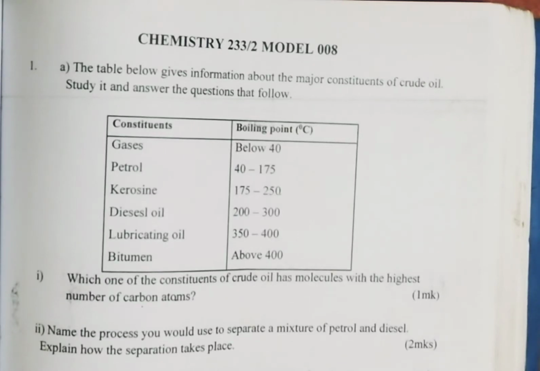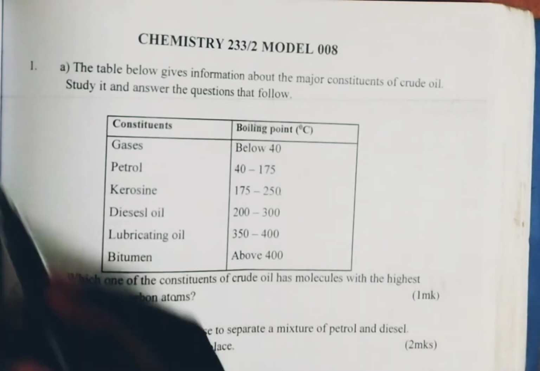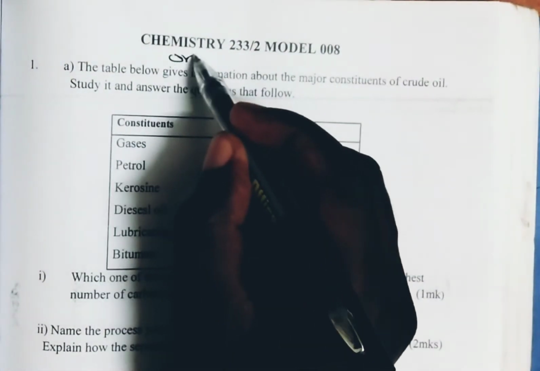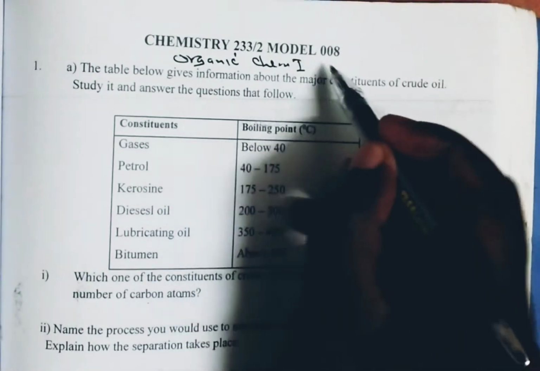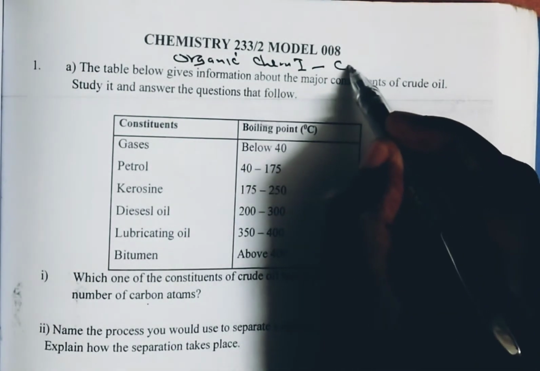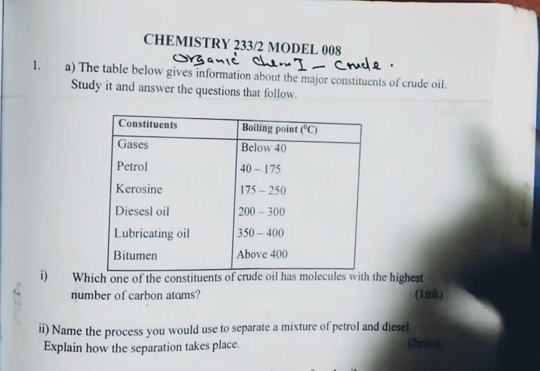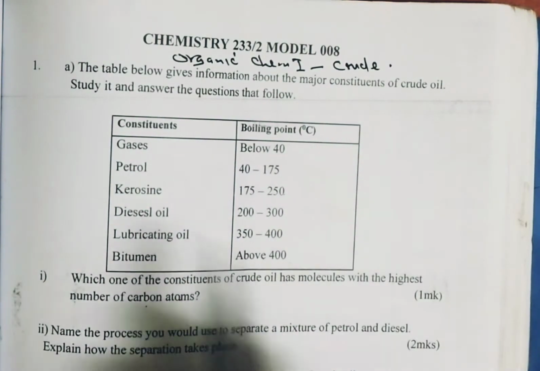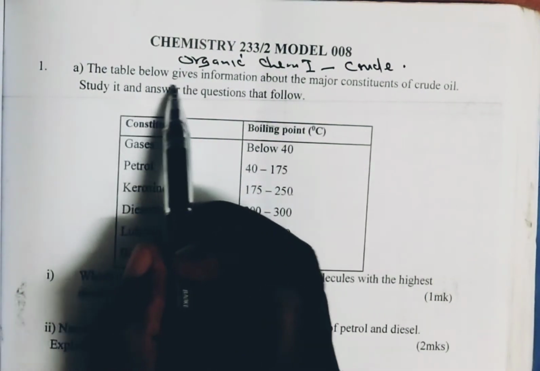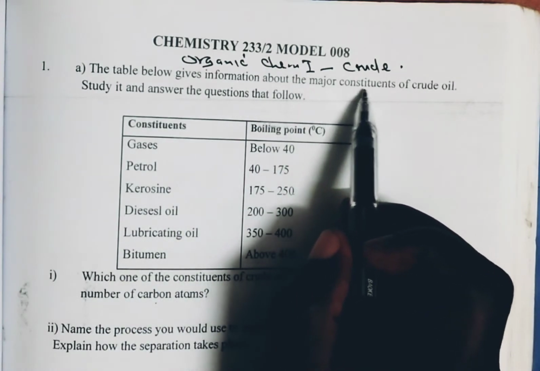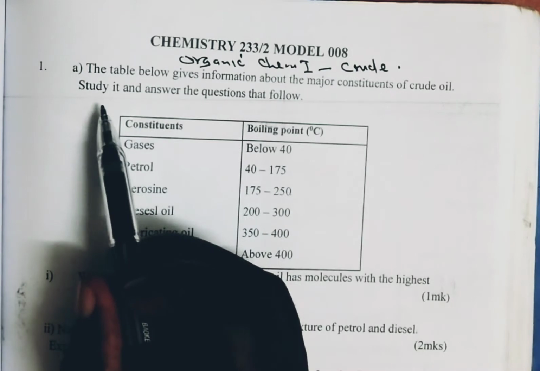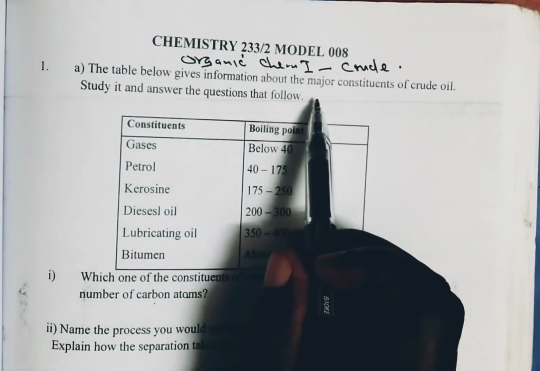Welcome to today's discussion. Today we are going to look at a question on Organic Chem 1 under separation of fractions of crude oil. The question we have reads, the table below gives information about the major components or constituents of crude oil. Study it and answer the questions that follow.